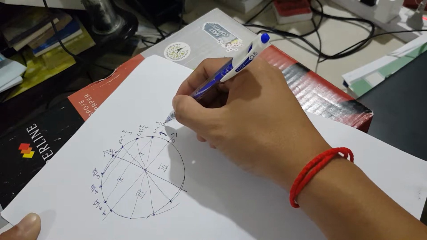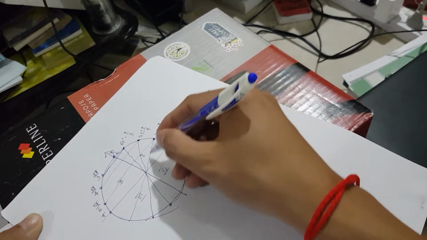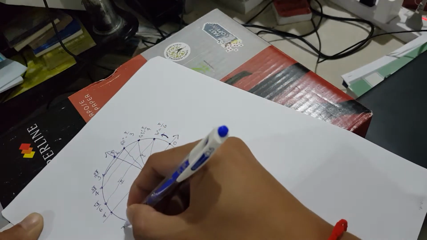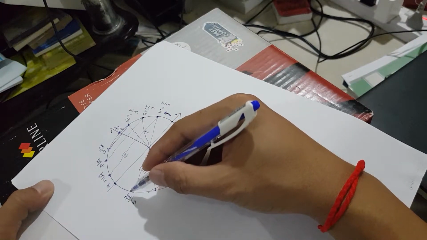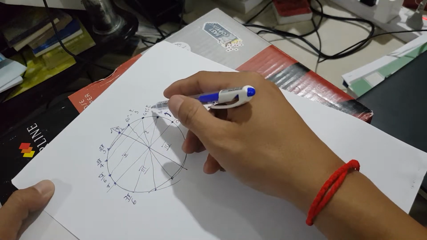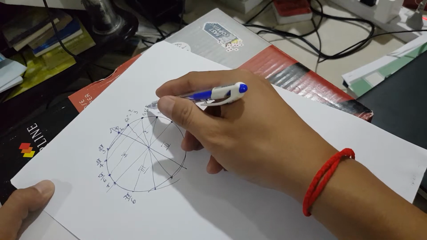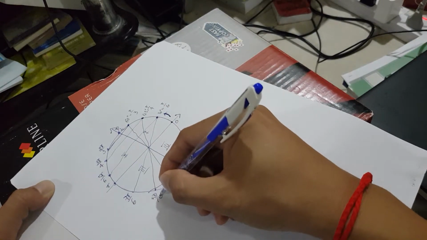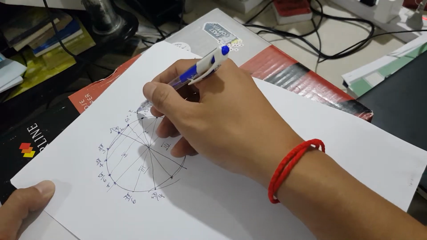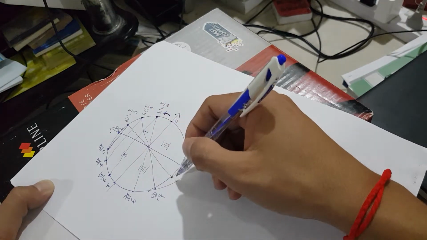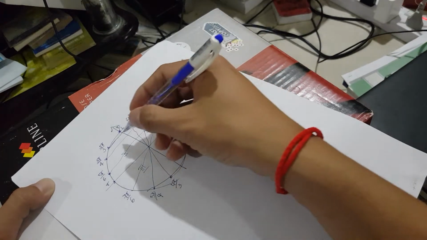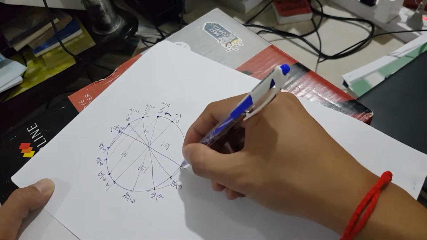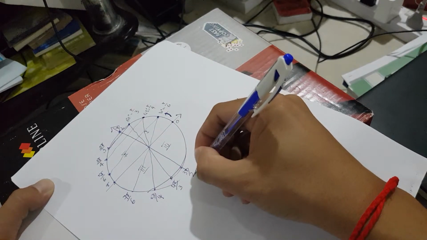So 6 adding another one becomes 7, so you get 7 pi over 6. Remember to keep the same denominator: 6 is still 6, but the difference is the numerator. This is pi over 4, so you add 1, it becomes 5, so you get 5 pi over 4. And this is 3, when adding 1 it becomes 4, and you get 4 pi over 3. And this is pi over 2, you add 1 it becomes 3, so you get 3 pi over 2.